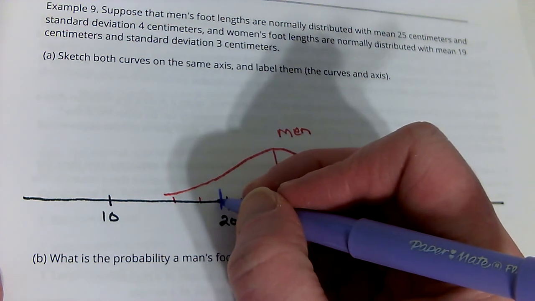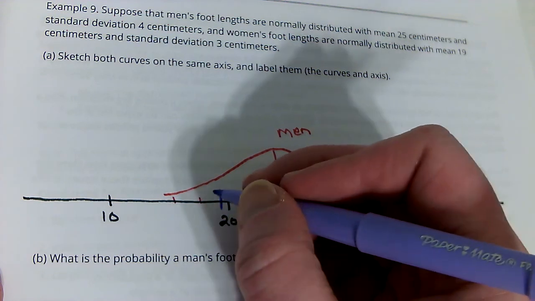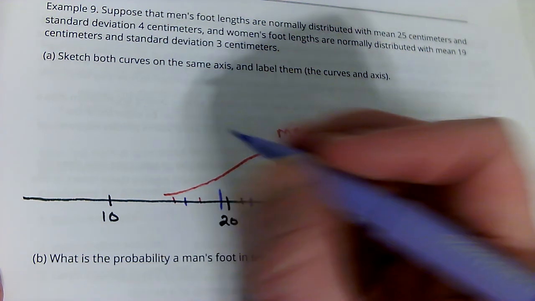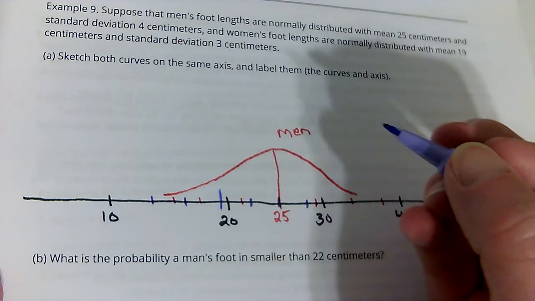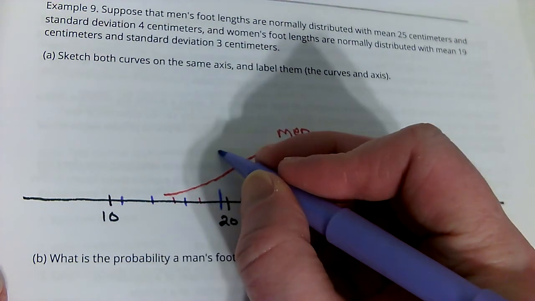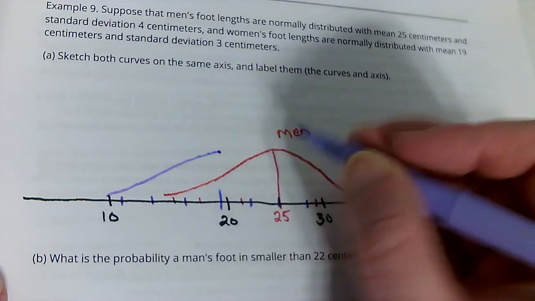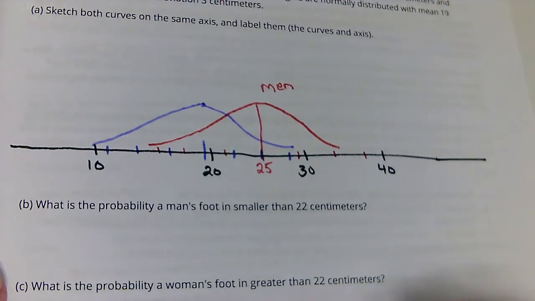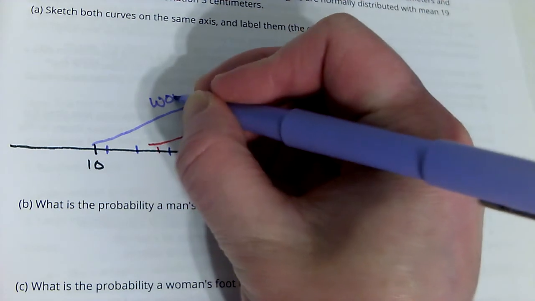Go this way, 19, that makes it 16. And so 1, 2, 3, something like that. So here's my high point for the women, and it goes down, and then it goes down here. And so this is for the women.